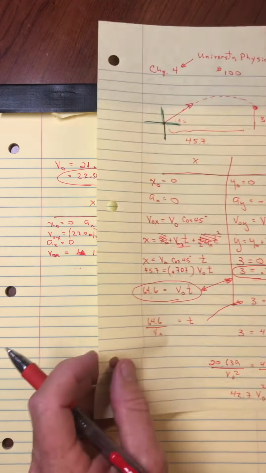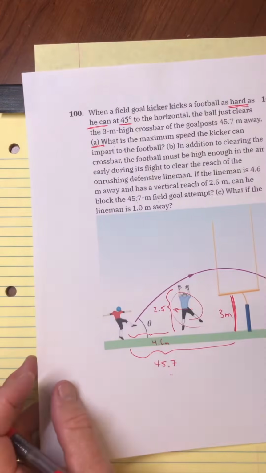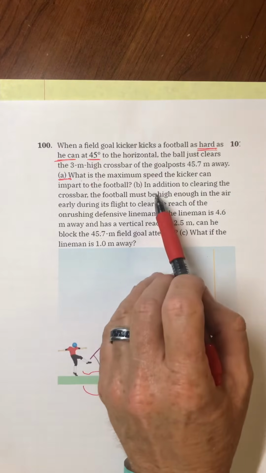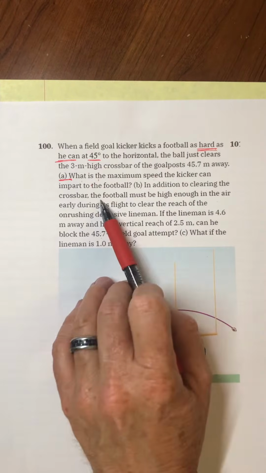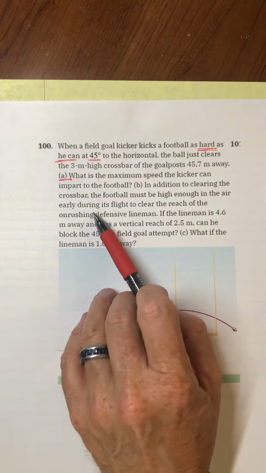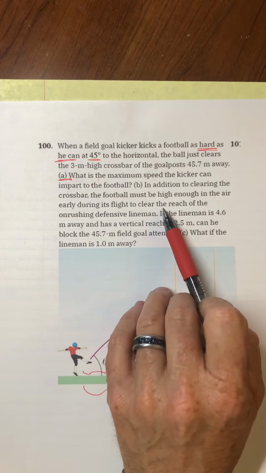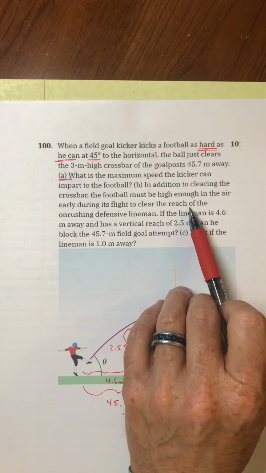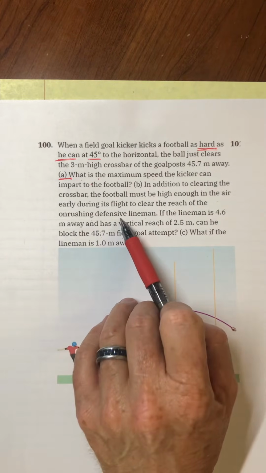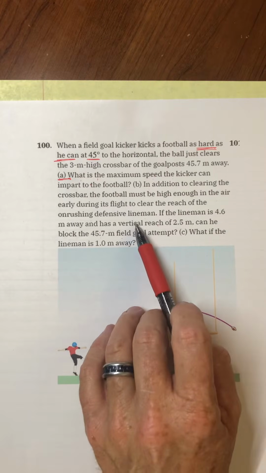But to see if it clears this defensive lineman, it says, in addition to clearing the crossbar, the football must be high enough in the air during its flight to clear the reach of the onrushing defensive lineman.